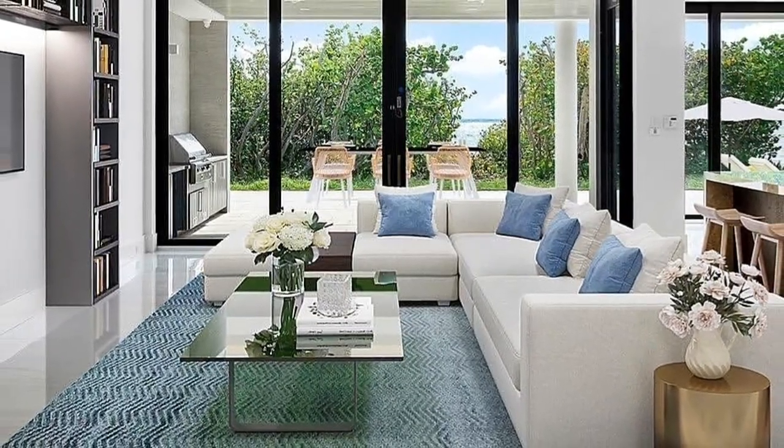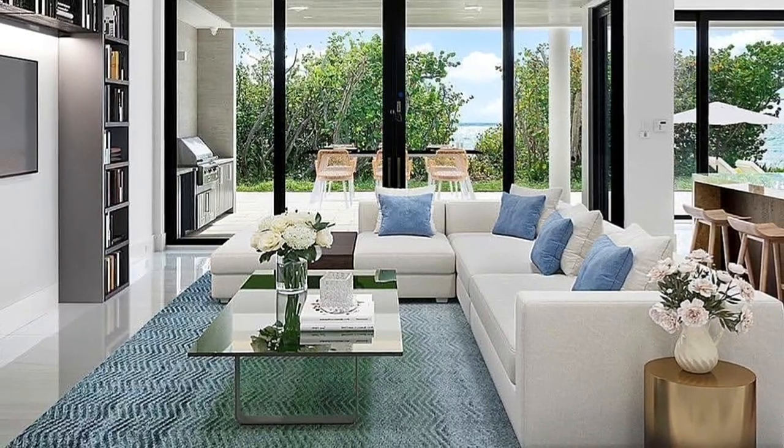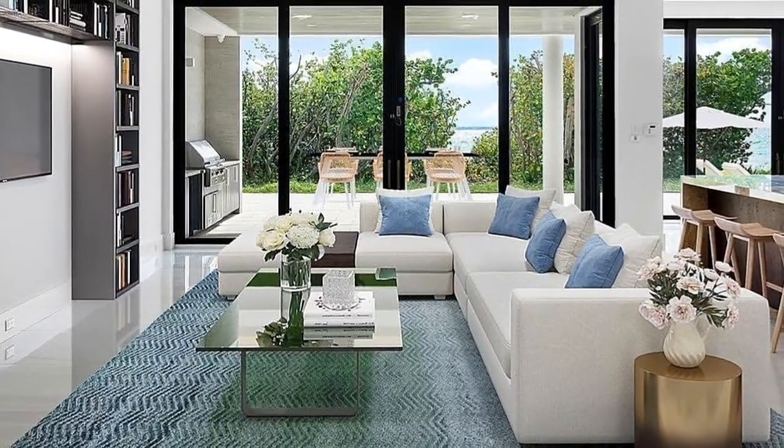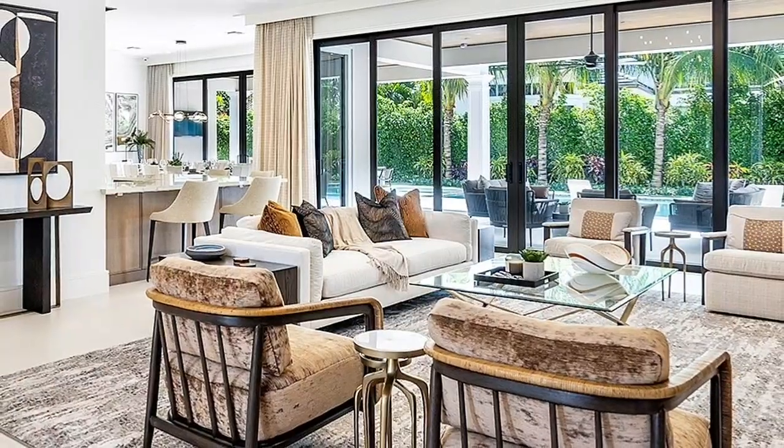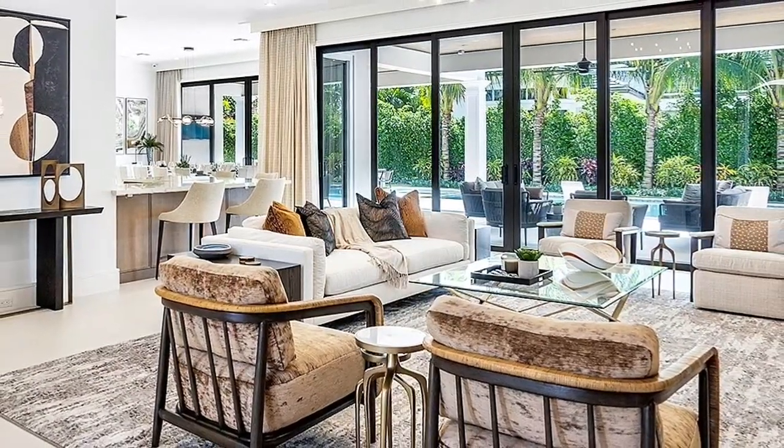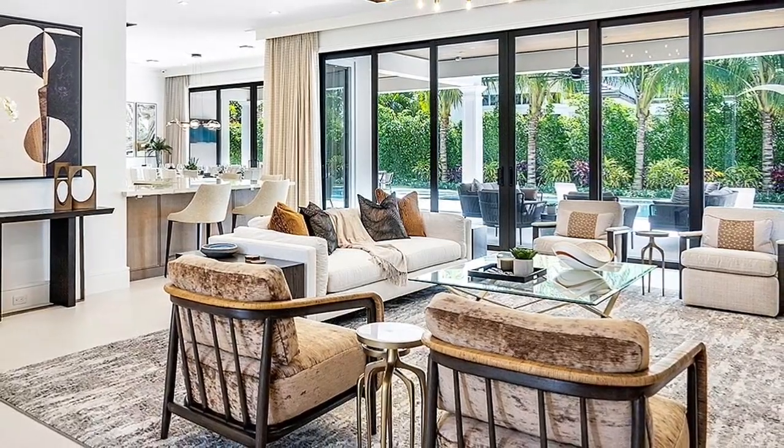Create visual continuity in the space through color, creating a coherent space. Repeating colors and patterns bring out a beautiful space and make everything look seamlessly gorgeous.